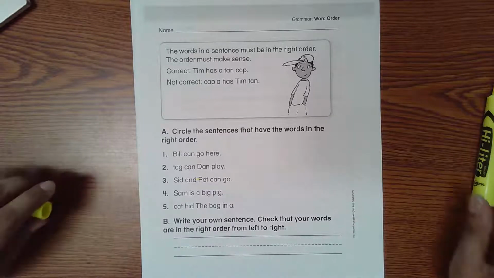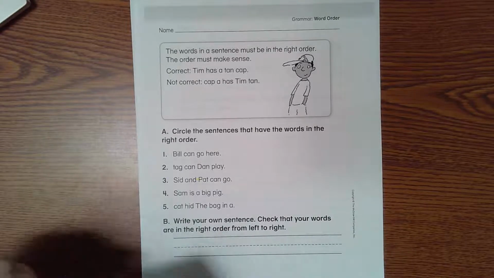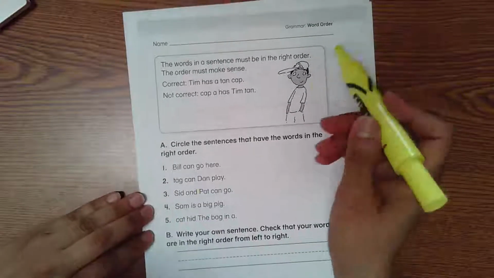Hello first graders, welcome to our new grammar rules. We are on unit 1, week 2, and the grammar rule for today is word order.